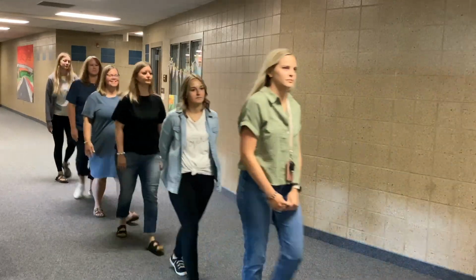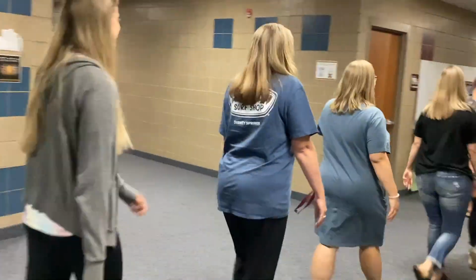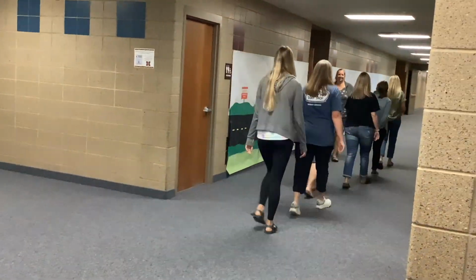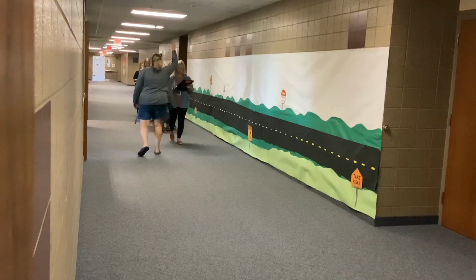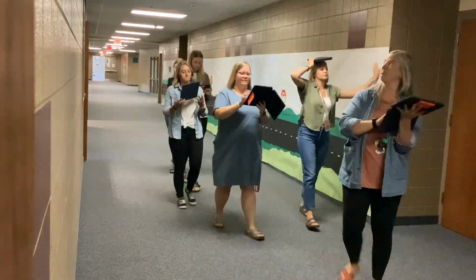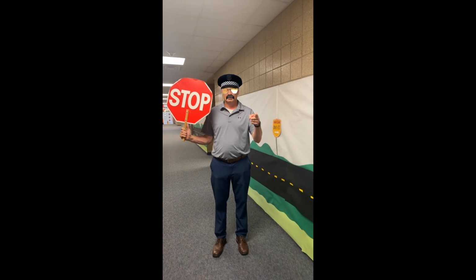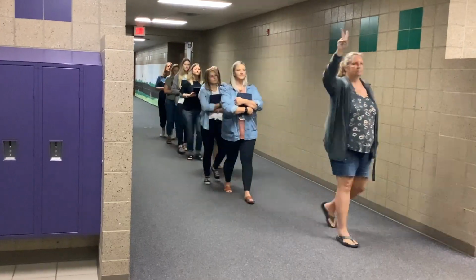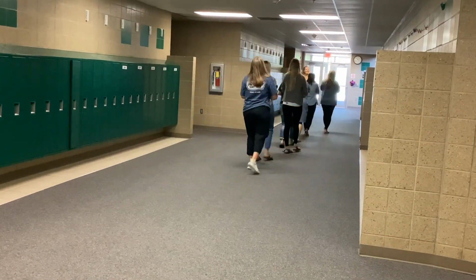Now this is much better. We're in a safe, straight, and silent line. We're smiling. We're in our own space and not touching anything in the hall. If you're ever carrying an iPad in the hallway, do not do what these goobers are doing. Please make sure you're hugging those iPads and keeping them safe and close to your bodies.